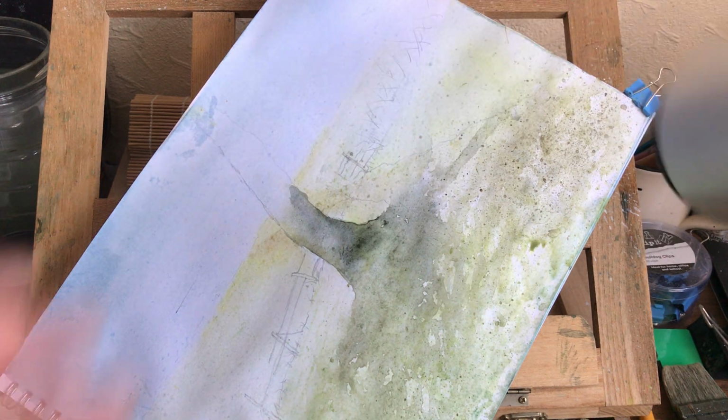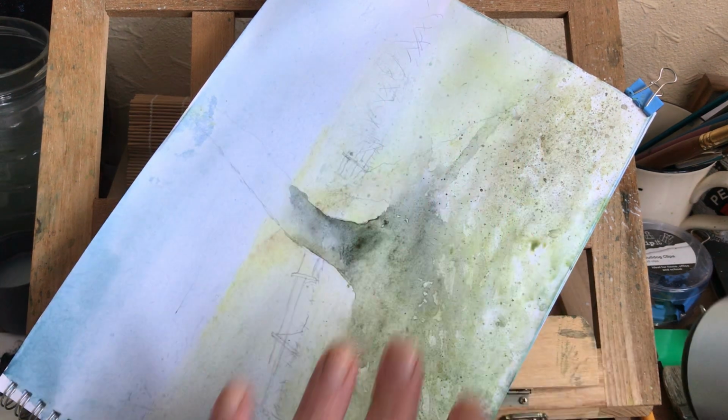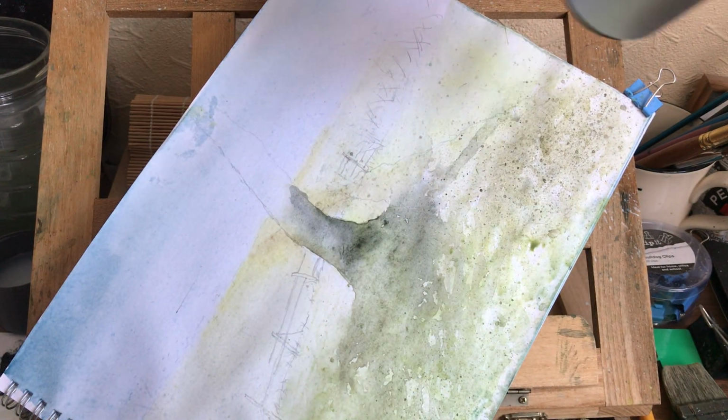Right, I'll tell you what I'm going to do. I'm going to dry this top off here, then I'm going to tilt it the other way so them drips drip back up, following contours back up the painting.